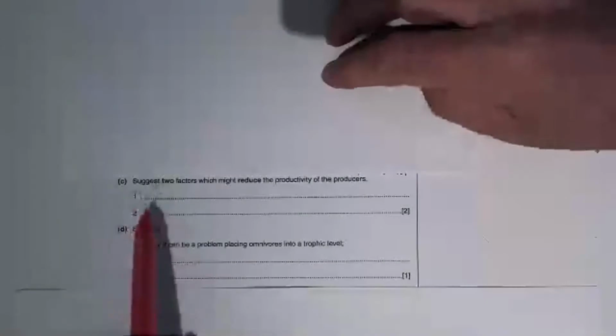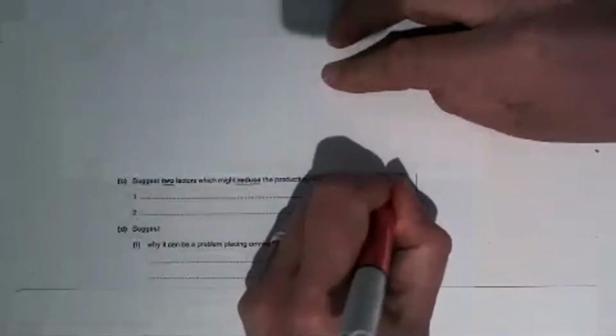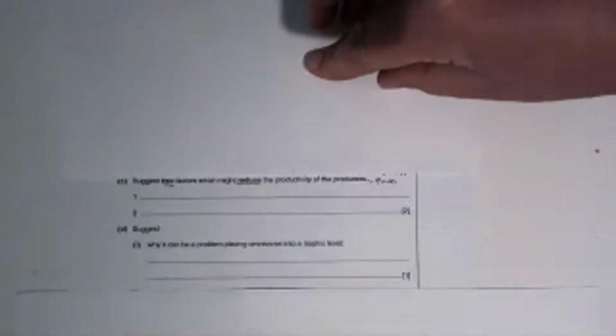Okay, this is a short question about trophic levels. The question says, suggest two, so I have to write down two things, two factors which might reduce, and that's important, it's in bold, the productivity of the producers. So producers are the plants and they start off the food chain. So we need to talk about factors that will reduce the productivity of the plants.